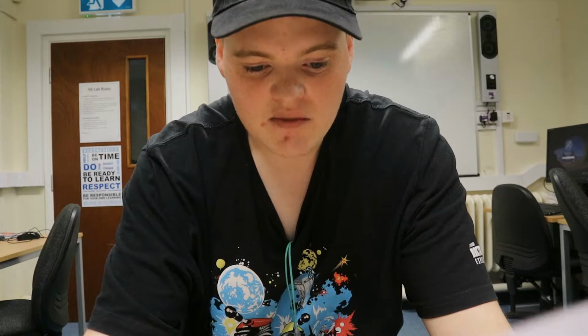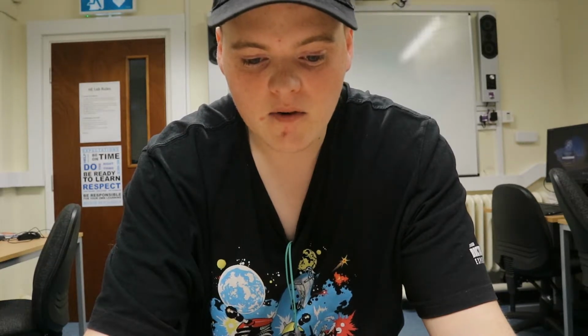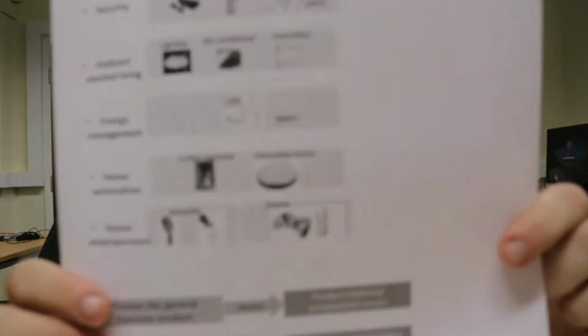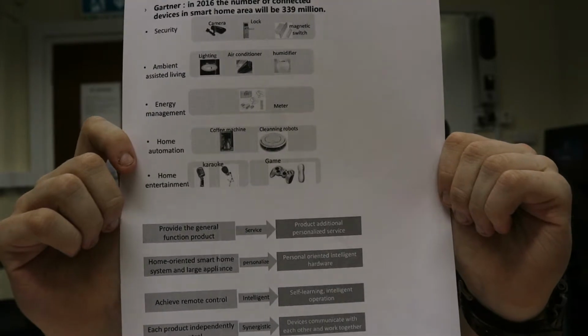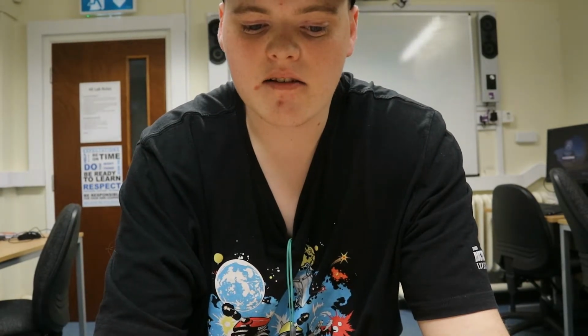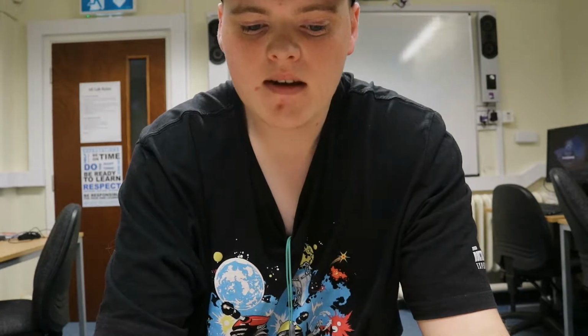So just moving on to forms of trends. I have two diagrams here just to show you briefly, and they are really small, but I will provide another link to them. Basically the diagrams just show the trends in security and assisted living, and the other diagram shows the services and how a general IoT service can be personalized and become more efficient for you.